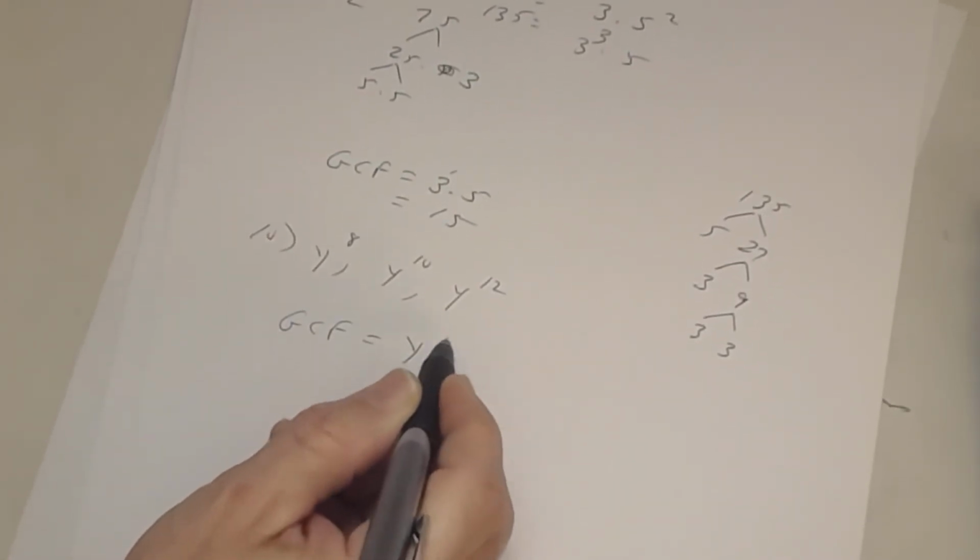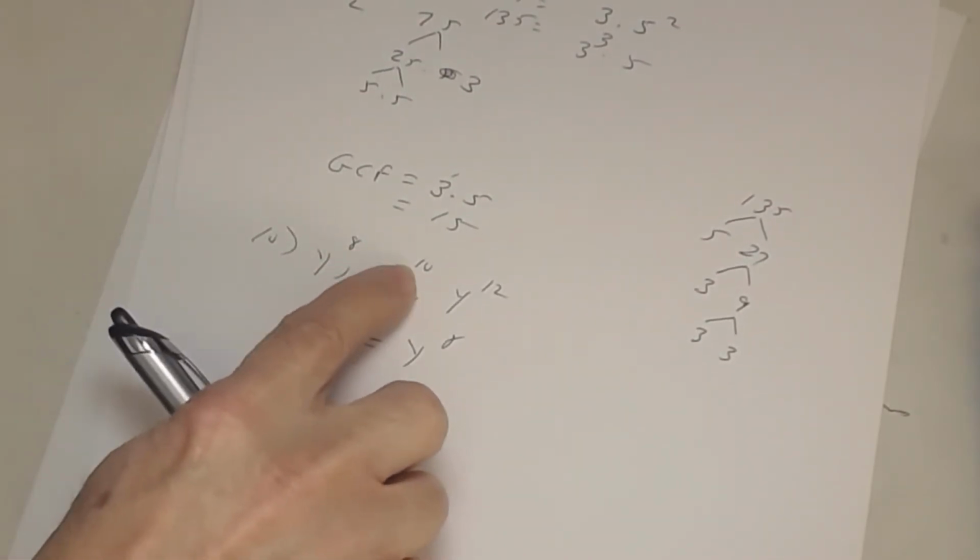Kind of makes sense because we talked about how we have to use the one with the smallest exponent. This is 8, this is 10, this is 12. I need how many? 8. So y to the 8th. Okay? Y to the 8th.